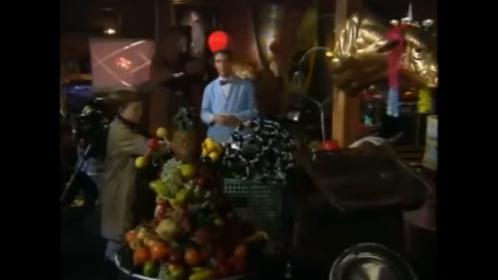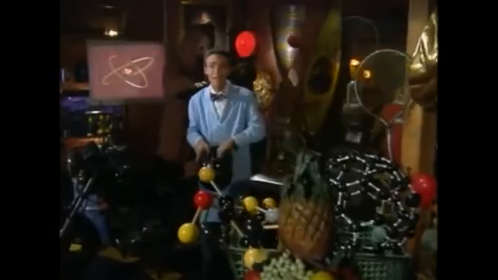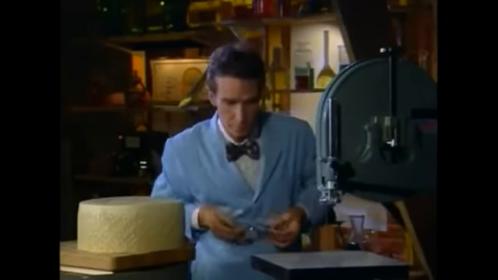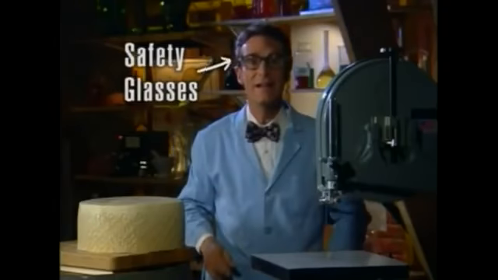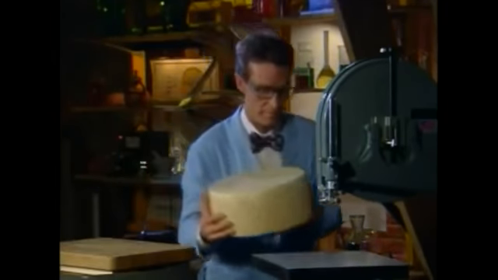And it turns out that if we break matter down, take it completely apart, all of these things are made of just a few things. Imagine cutting a piece of cheese in half.